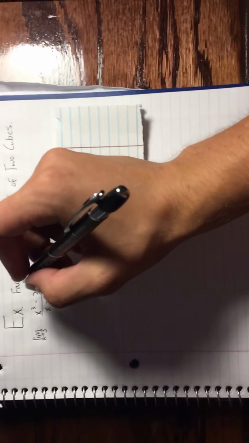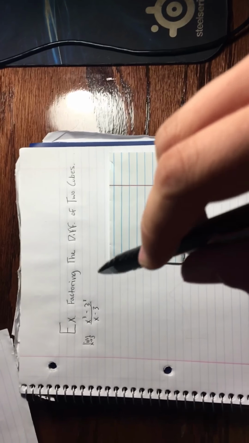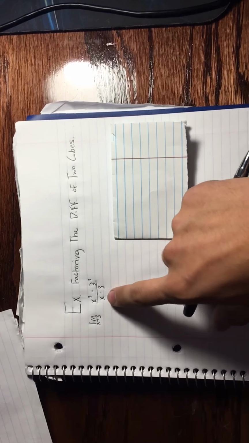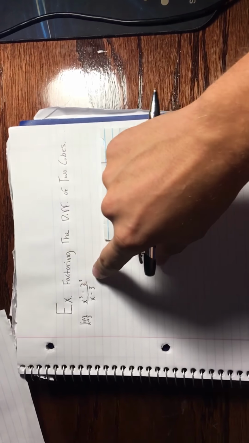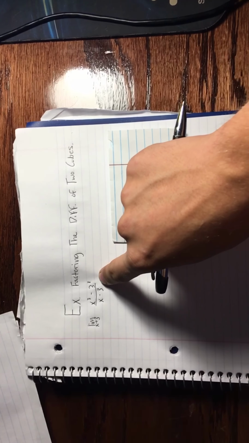Alright, today we're going to be factoring the difference of two cubes. With this, you have a limit problem, which will end up being the indeterminate form, which is when you end up with 0 over 0.